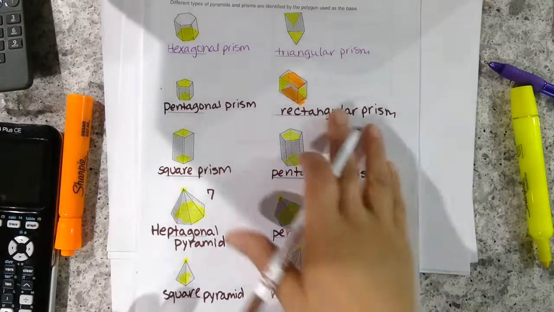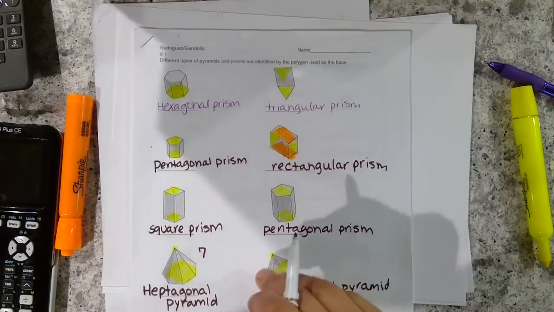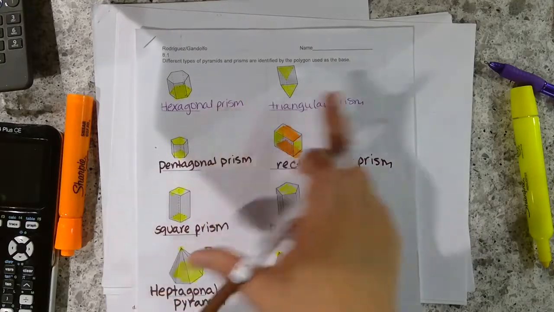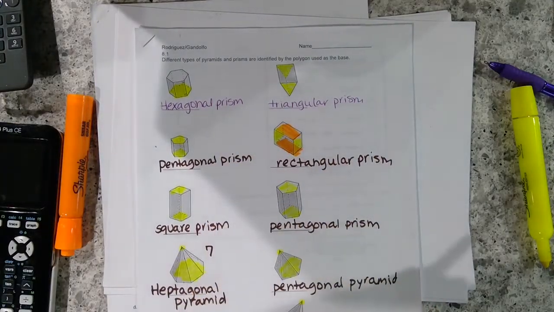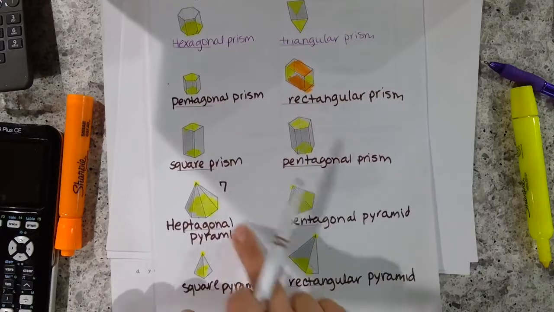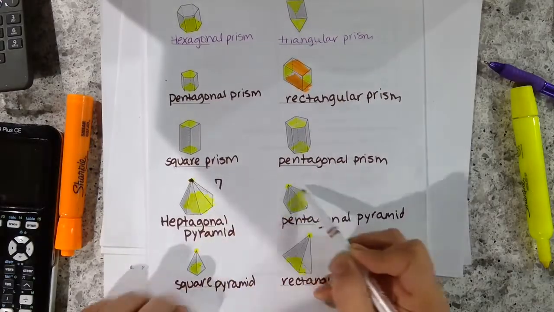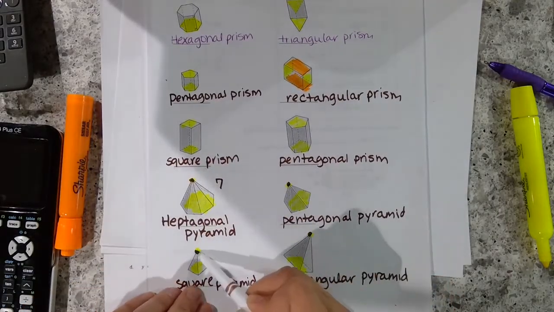All right. So again, the whole point of this page was to know the difference between a prism and pyramids. Pyramids have a tippy point top. Okay. So that's what. All right.